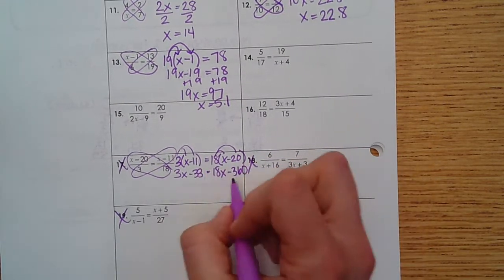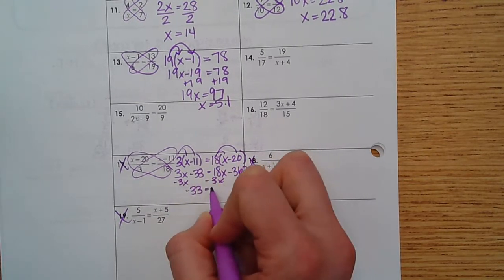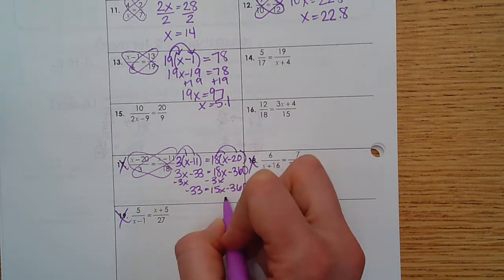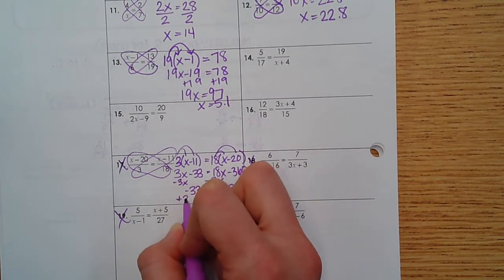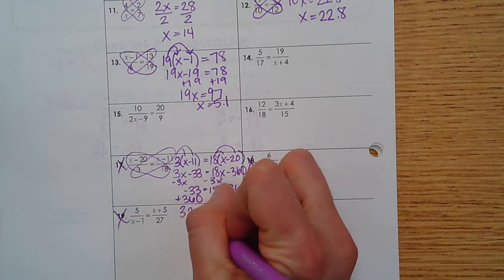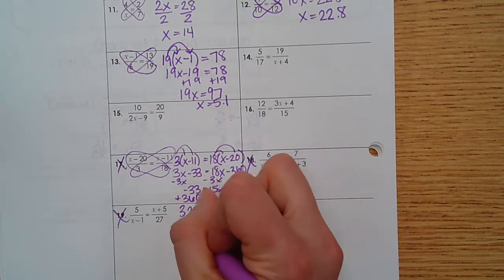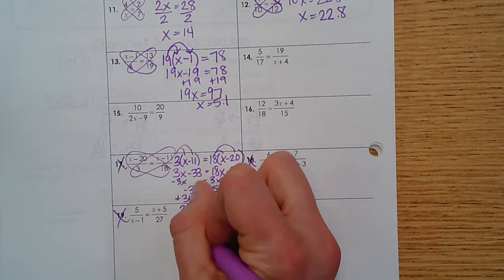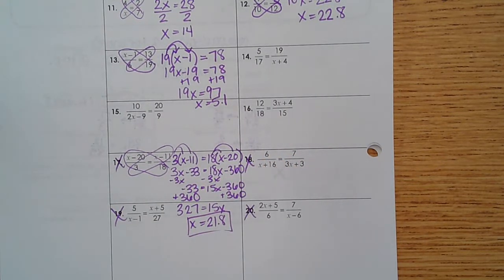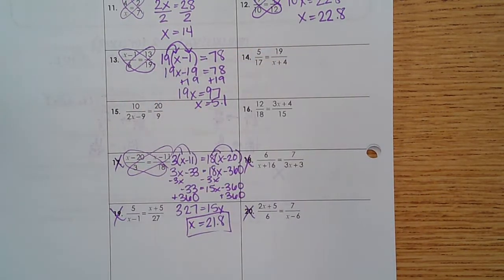Now from there, we'll solve. Subtract 3x: negative 33 equals 15x minus 360. Add 360 to both sides, I get 327 equals 15x. Divide by 15, x equals 21.8. All right, so cross multiply, we multiply through the equal sign at a diagonal, and then make sure when you're multiplying by x with another number attached to it, we use parentheses followed by the distributive property.